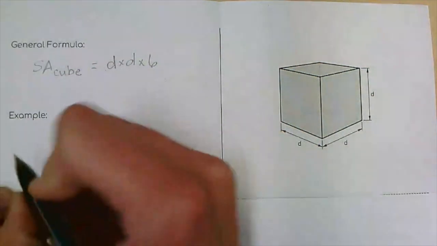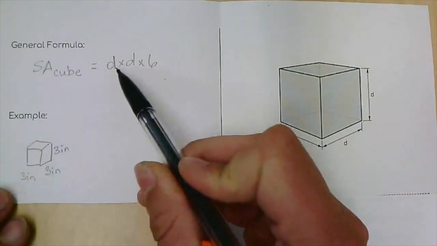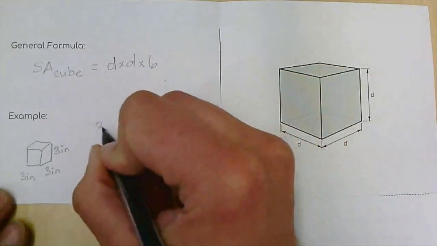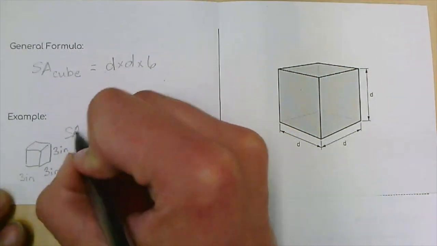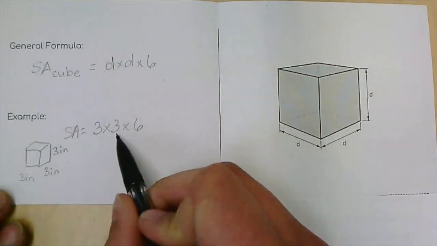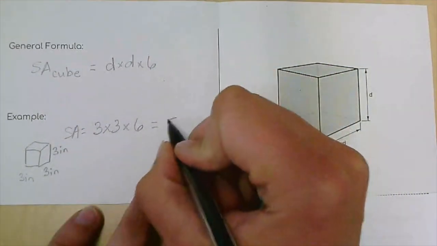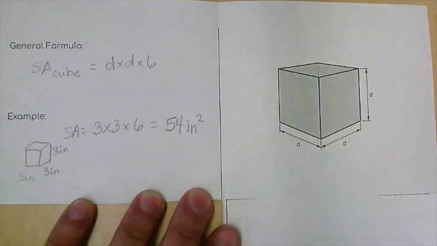For example, we'll draw a cube, and now we're going to replace the D up above in our equation with the 3 since our side length is now 3. That gives an equation of 3 times 3 times 6 for our surface area. 3 times 3 is 9, and 9 times 6 is 54. So the surface area of this cube would be 54 inches squared.